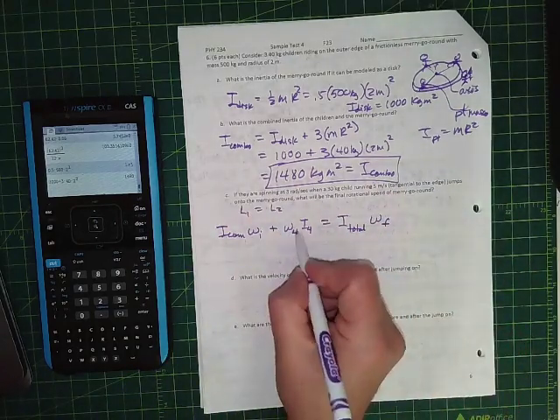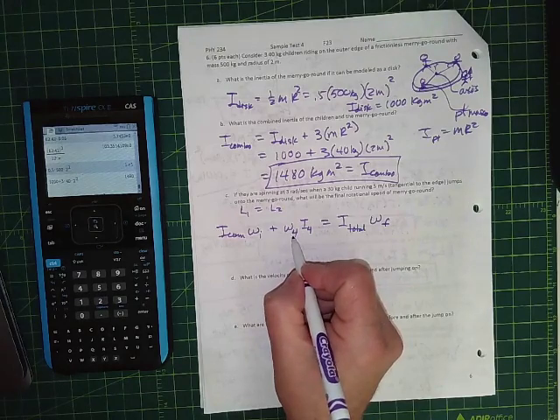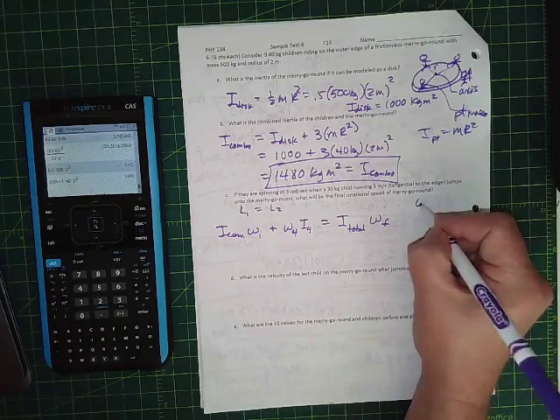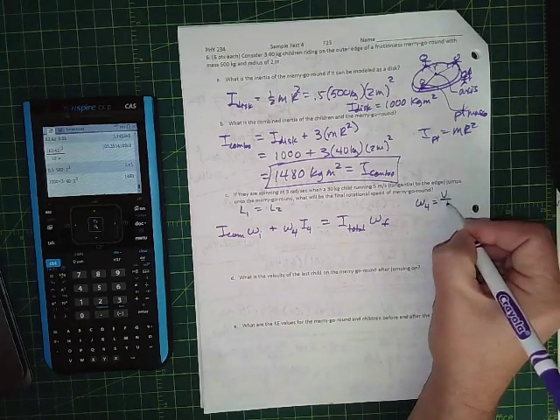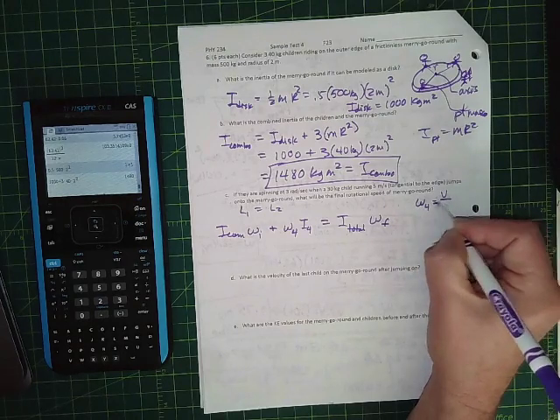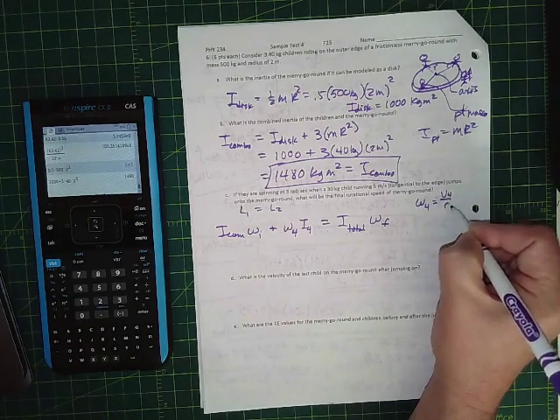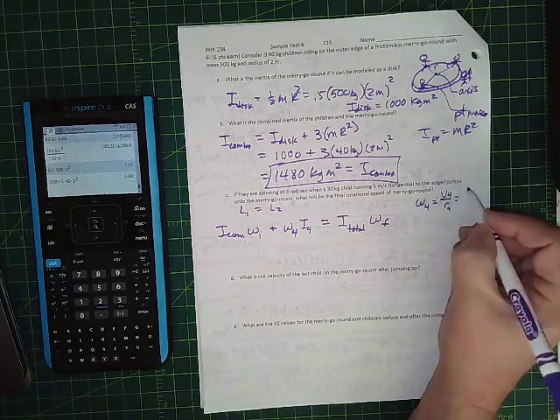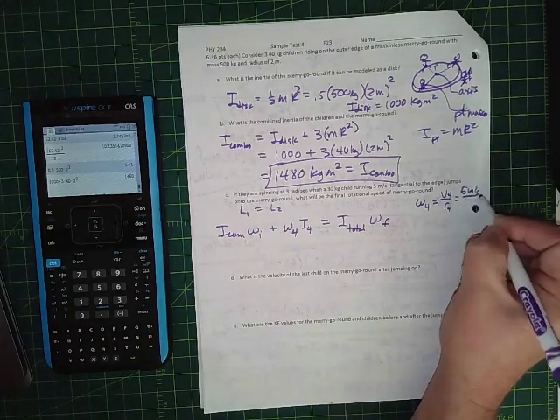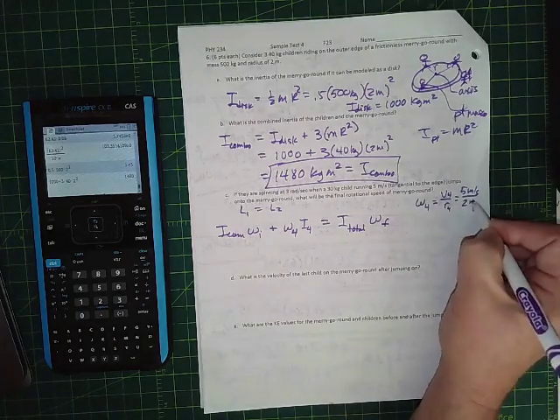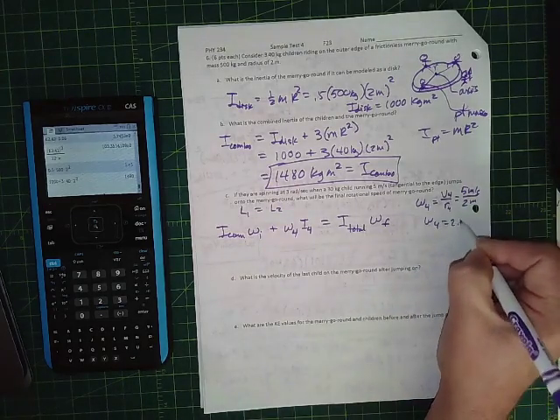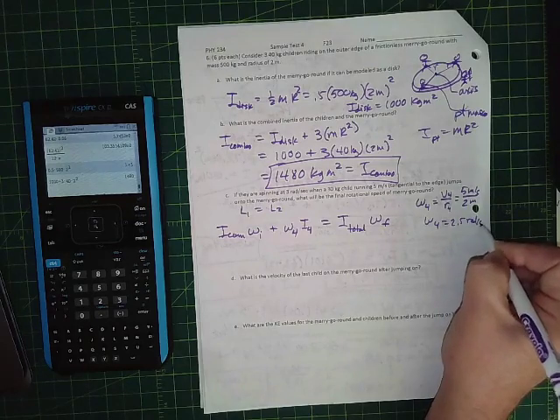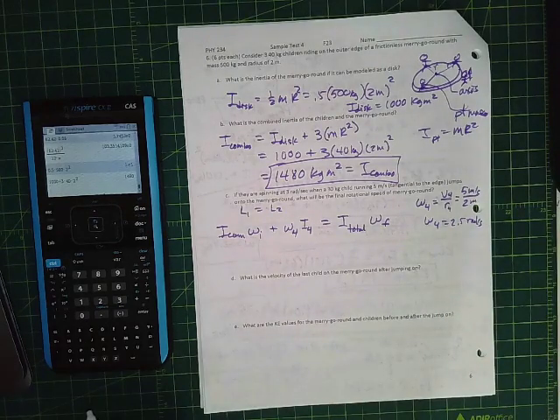We need to figure out, we're given his speed as a linear speed, but we know v equals omega r, so omega equals v over r. In this case, we're given that it's 5 meters per second, and r is still the 2 meters of the merry-go-round, so omega 4 is 2.5 radians per second. Okay.